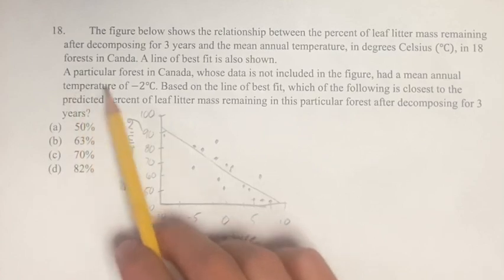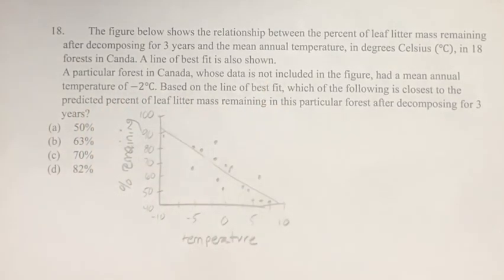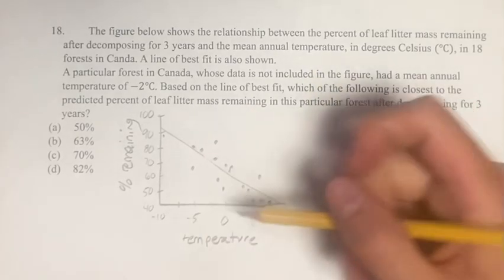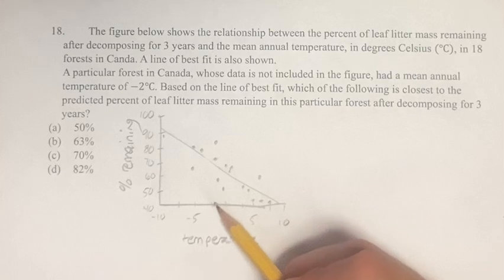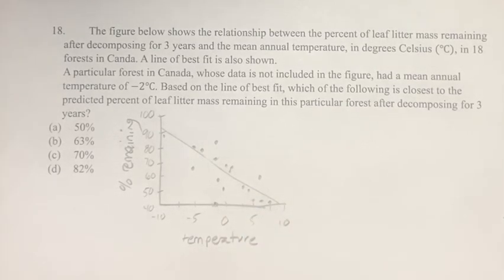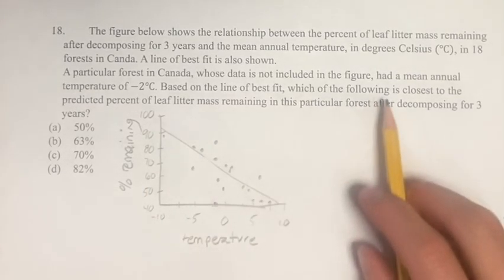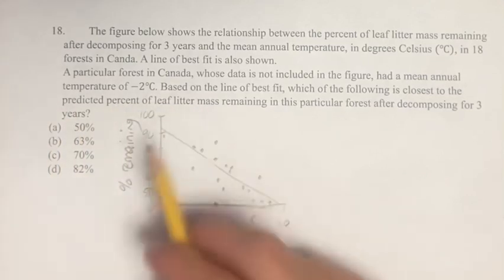So we're told a particular forest in Canada, whose data is not included in the figure, had a mean annual temperature of -2 degrees Celsius. So that would put them about here on the x-axis, since that's where we're measuring temperature, right around there for -2. And we're asked, based on the line of best fit, which of the following is closest to the predicted percent of leaf litter mass?